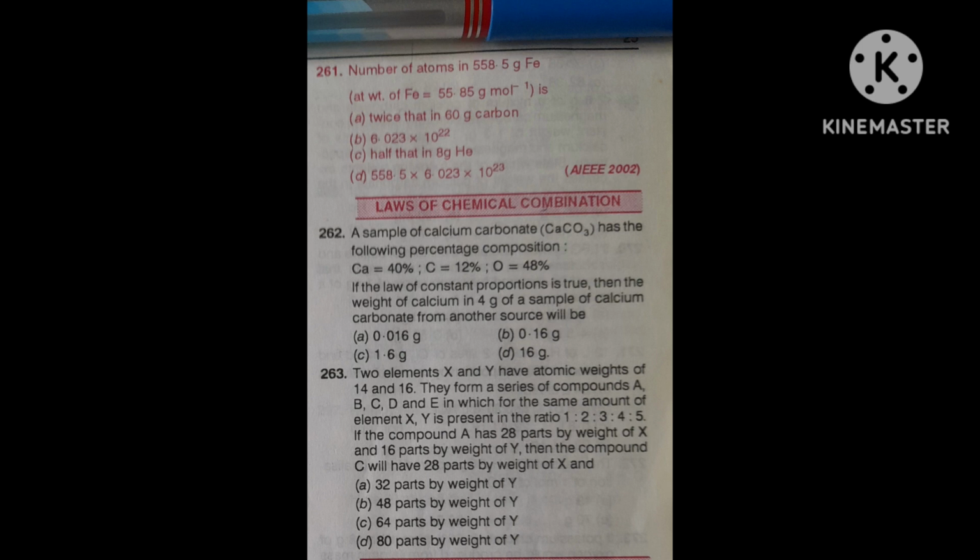Then Y, the atomic weight is 16. Then 16 into 3 in the third compound, that is C, where the ratio is 3 out of 1:2:3:4:5. In the third compound the ratio is 3, and 16 into 3 is 48. 48 parts by weight of Y, that is actually the correct answer. 3 into 16, 48 parts. Question is long, but answer is short. The correct option is option B, 48 parts by weight of Y.